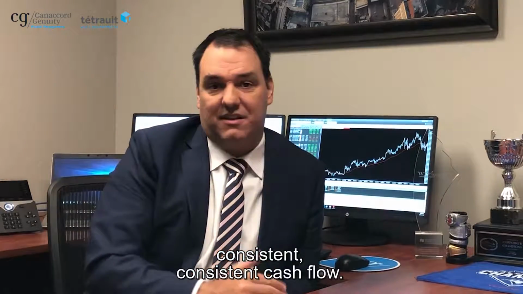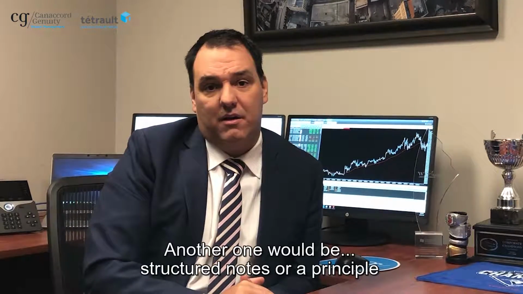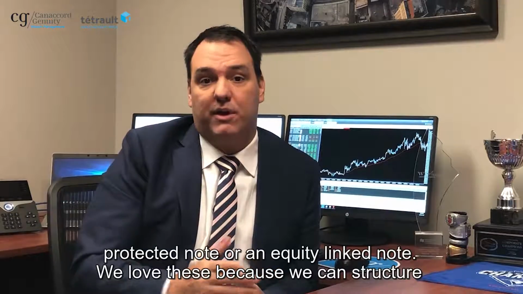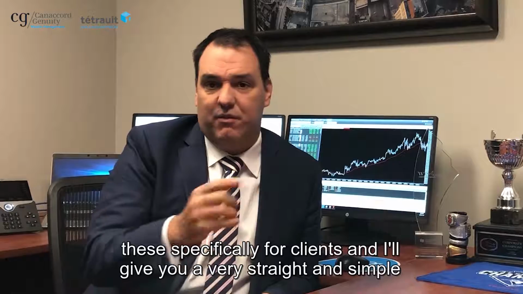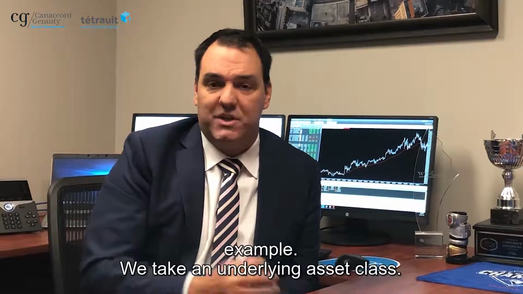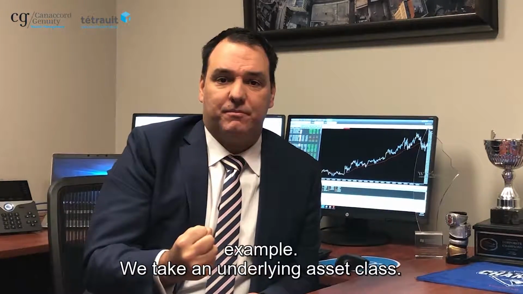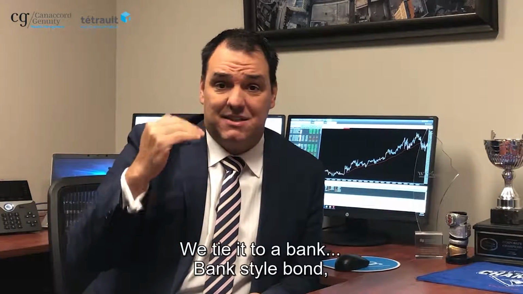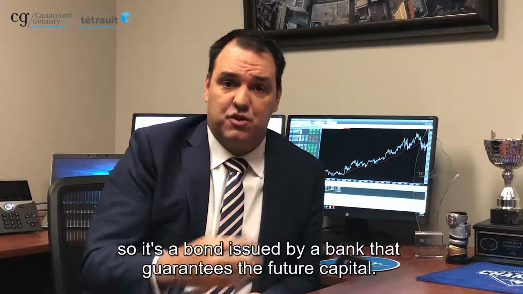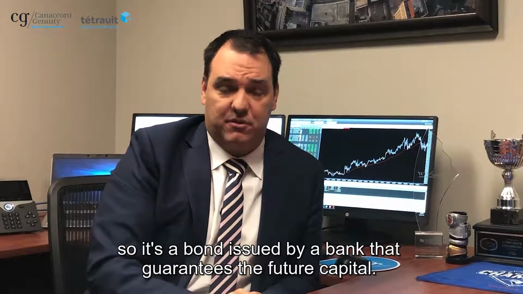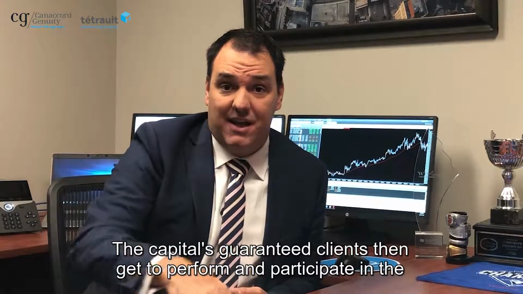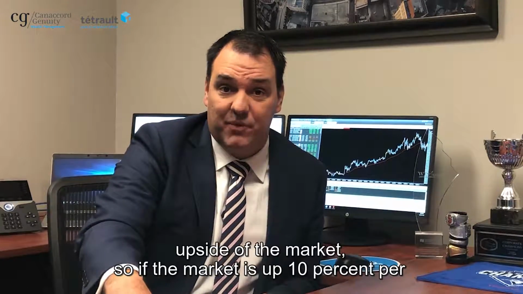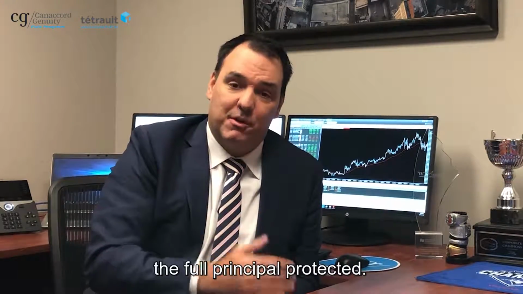Consistent cash flow. Another one would be structured notes or a principal protected note or an equity linked note. We love these because we can structure these specifically for clients. And I'll give you a very straight and simple example. We take an underlying asset class, we tie it to a bank-style bond. So it's a bond issued by a bank that guarantees the future capital. So capital is guaranteed. Clients then get to participate in the upside of the market. So if the market is up 10% per year, clients get that benefit while having the full principal protected.